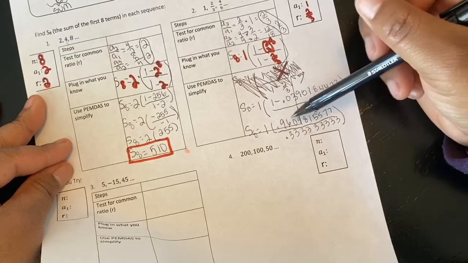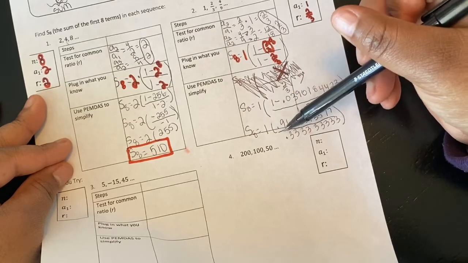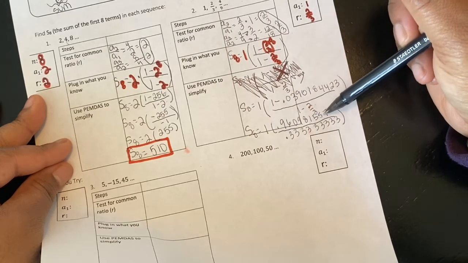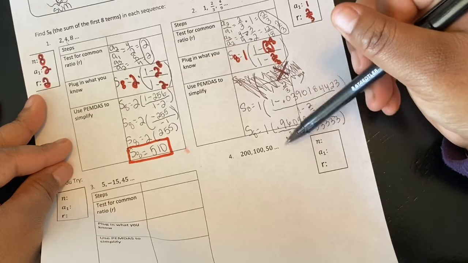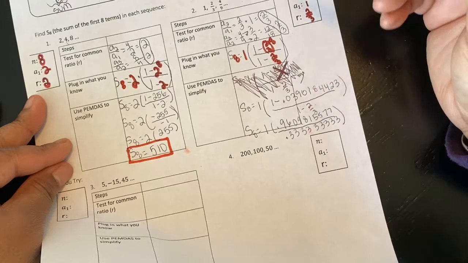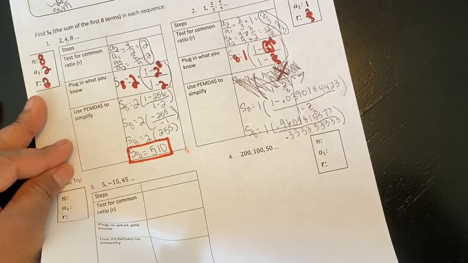Now, when I do this, 0.9609815577 divided by, because remember we're still doing our parentheses, 0.333333, continuing. I'm just going to type that in my calculator, and that's exactly what I'm doing right now.